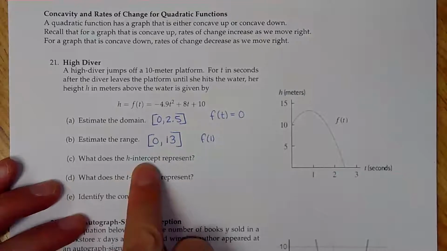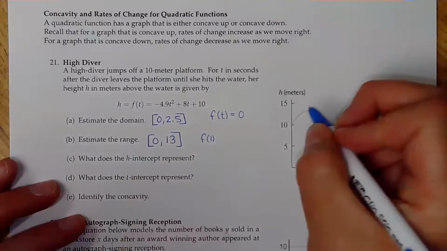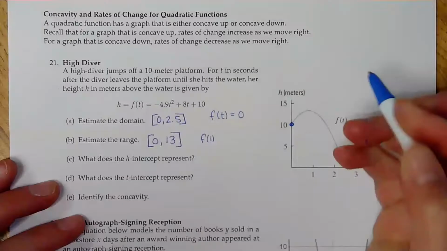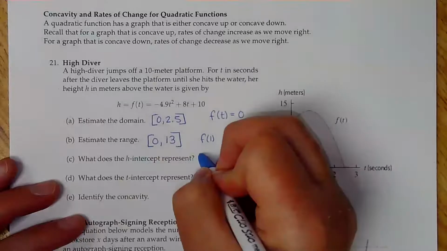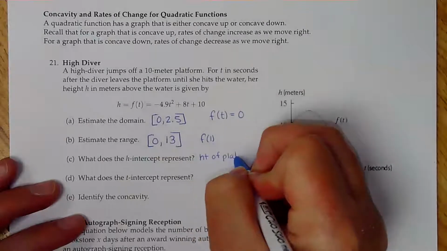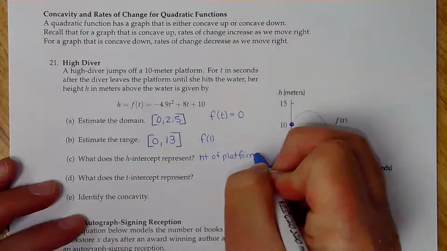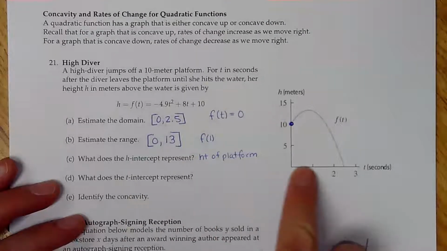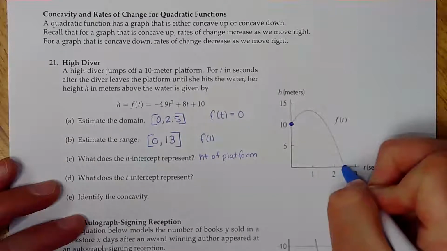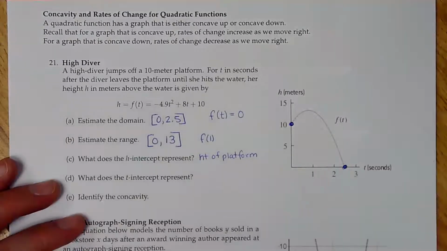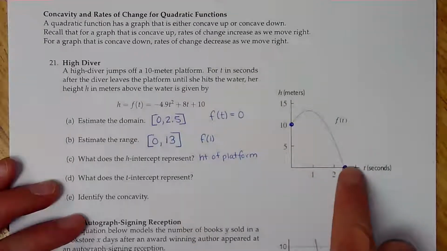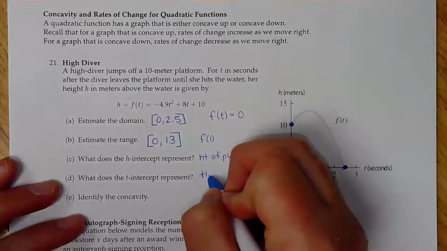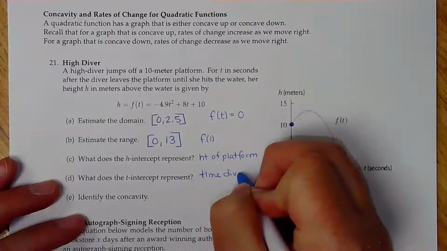Next question is, what does the h-intercept represent? So here's the h-intercept. And this is the height of the platform before the diver takes off. And then the t-intercept, so here's our t-axis, and that makes this our t-intercept here. And this represents the height above the water. So when we get here, she is hitting the water because her height above the water is 0 now. So this is the time that the diver hits the water.